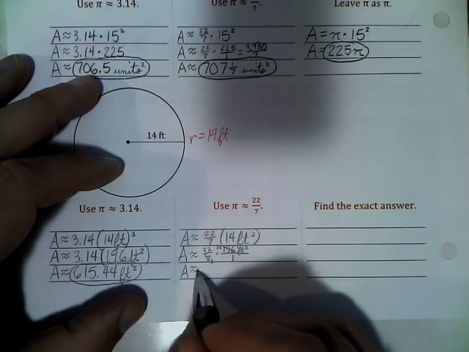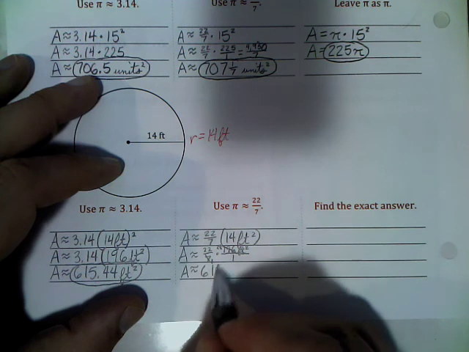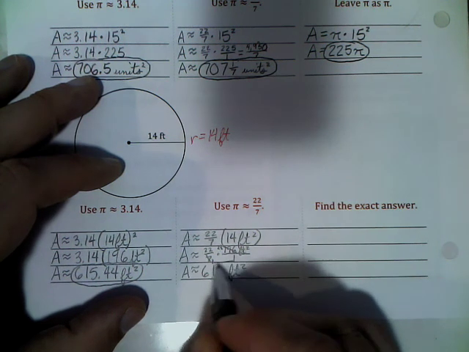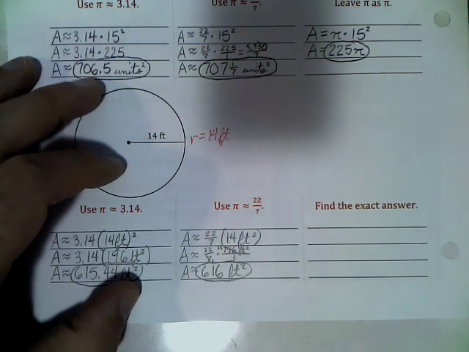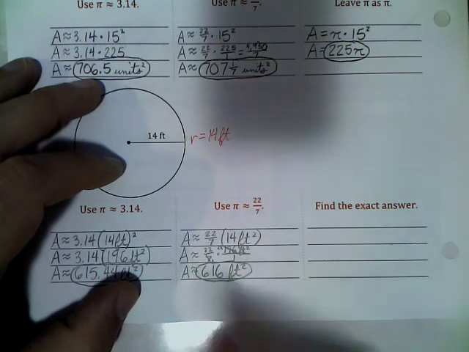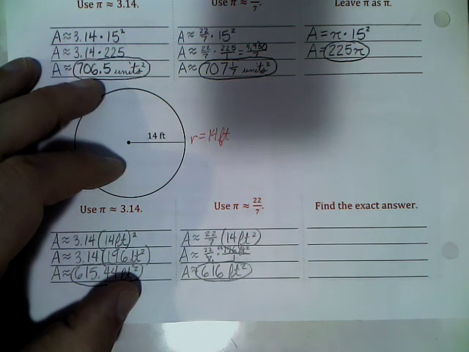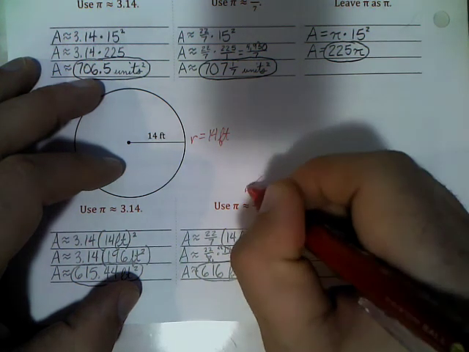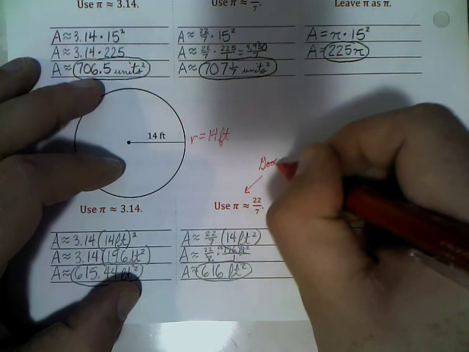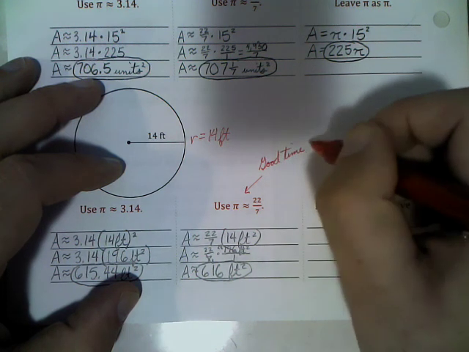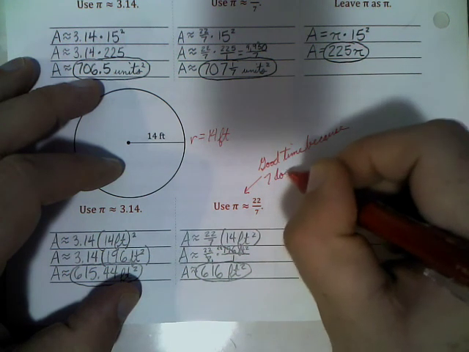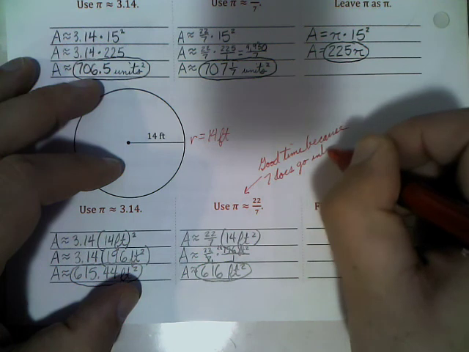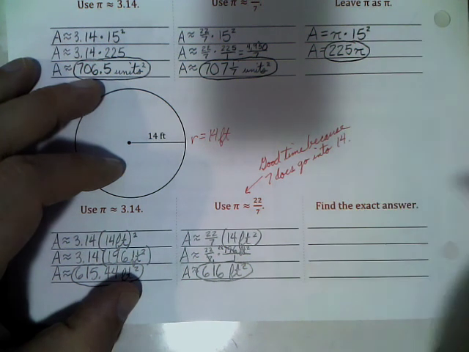So 22 times 28, A is approximately equal to 616 square feet. And see how nicely that answer comes out. So when the radius can be divided by 7, we get a nice, neat answer there. In this case, a whole number answer. So this is a good time because 7 does go into 14.